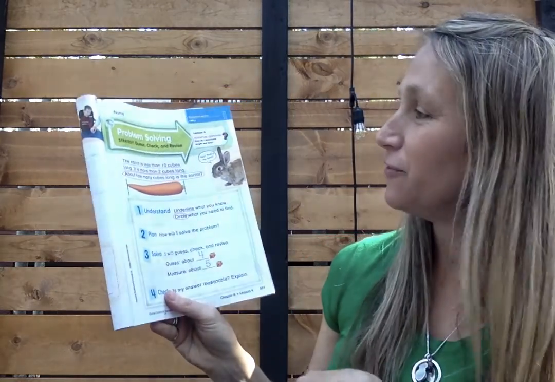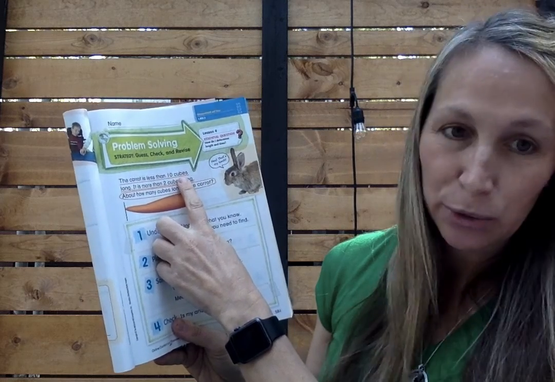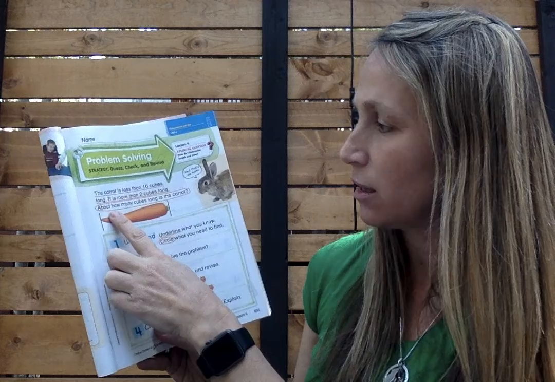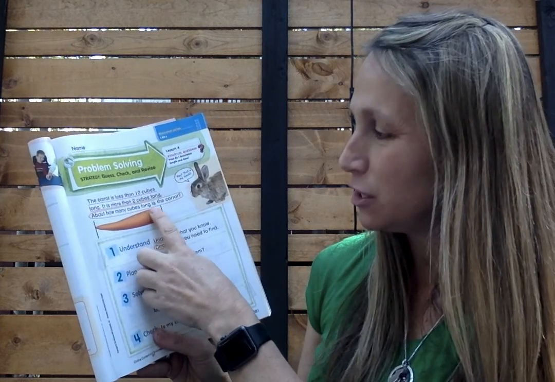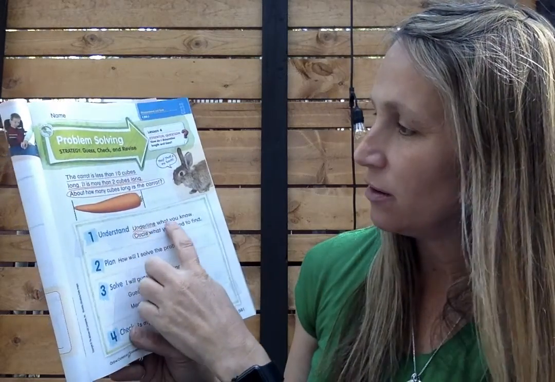So, the first one is, the carrot is less than 10 cubes long. It is more than 2 cubes long. About how many cubes long is the carrot? So we know it's less than 10, but we know it's more than 2. So more than 2 would be 3, 4, 5, 6, 7, 8, or 9. Can't be 10.